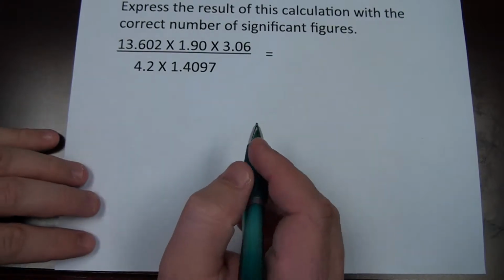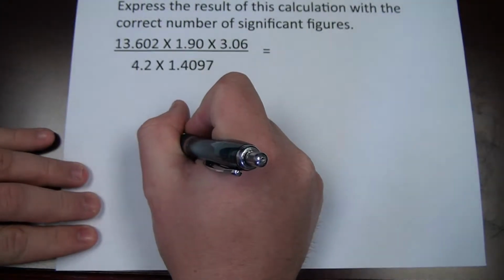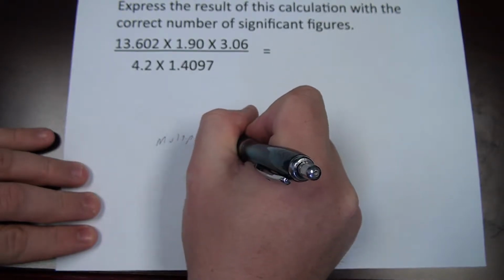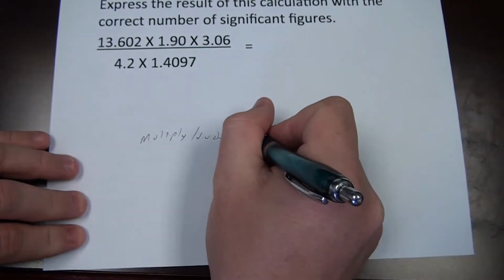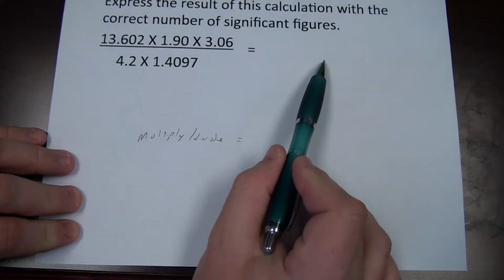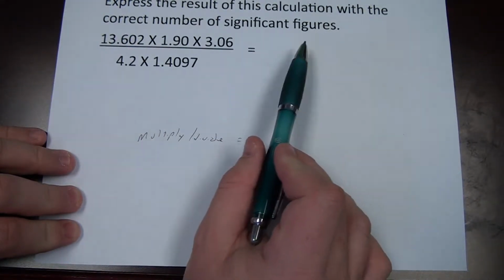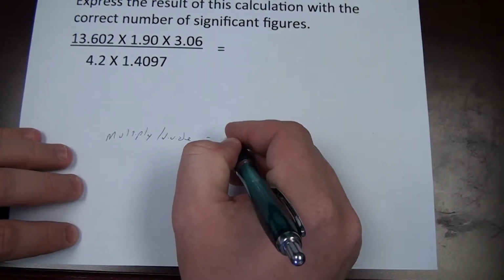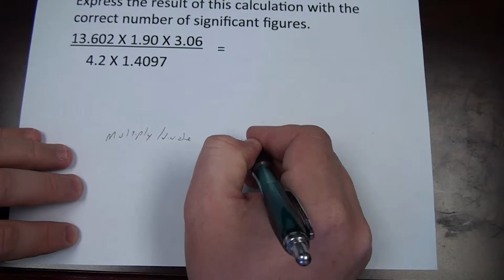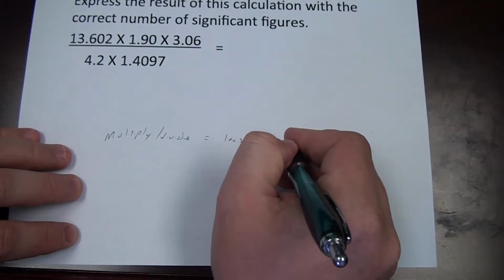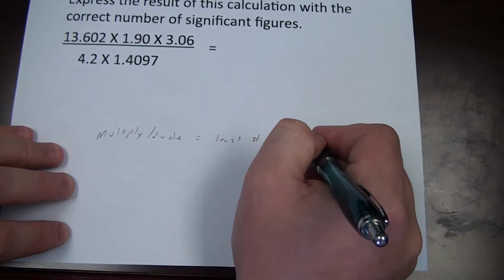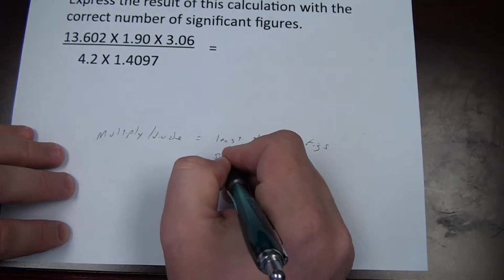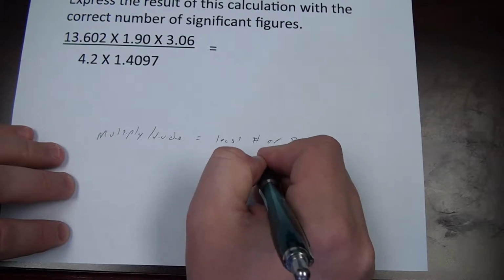So we must remember that when we multiply or divide, the rule is that the number of significant digits in the answer is going to be the one with the least number of significant digits from the initial numbers.